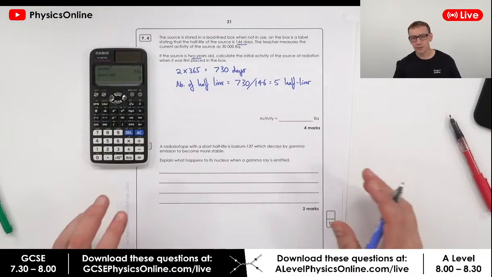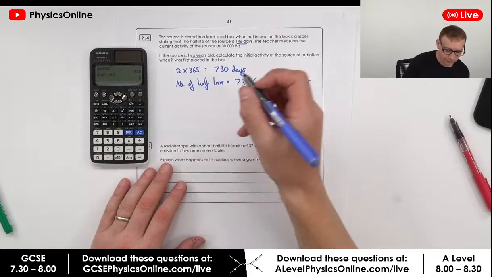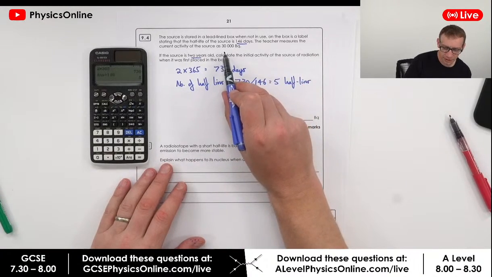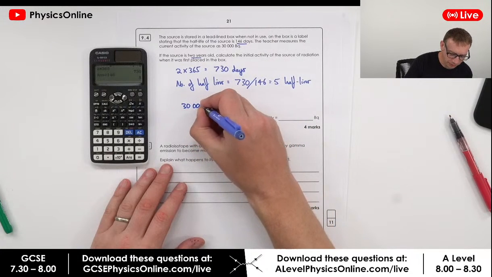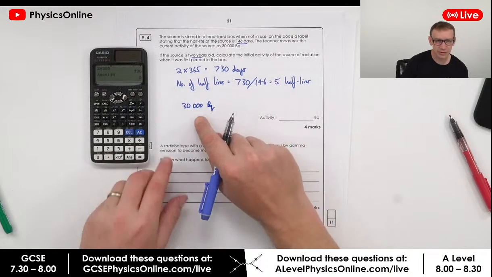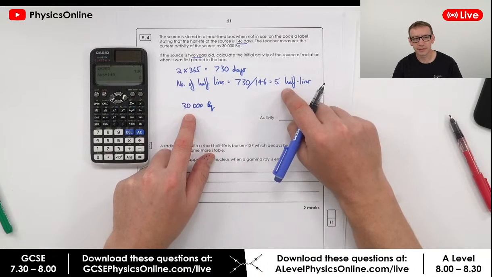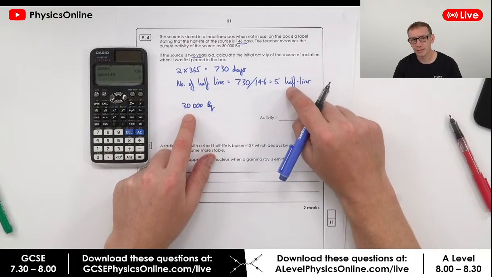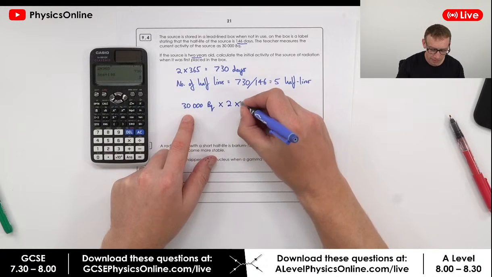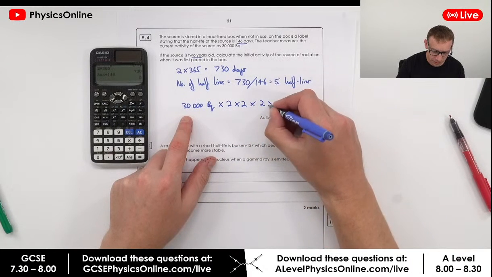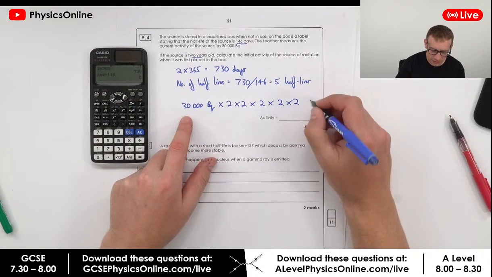Okay, now of course, if we've got an activity after 2 years of 30,000 becquerels, that's the same as after 5 half-lives. So what we need to do then is multiply this by 2, by 2, by 2, by 2, and by 2.